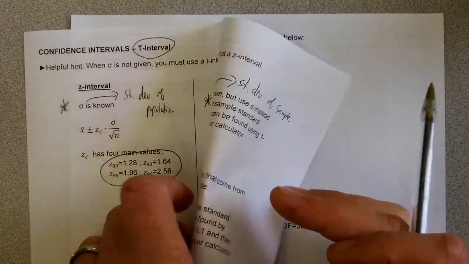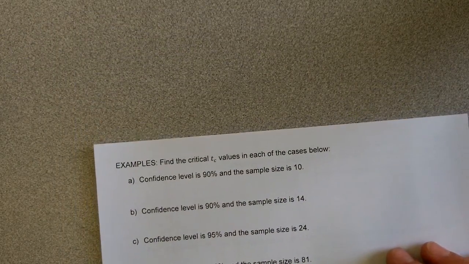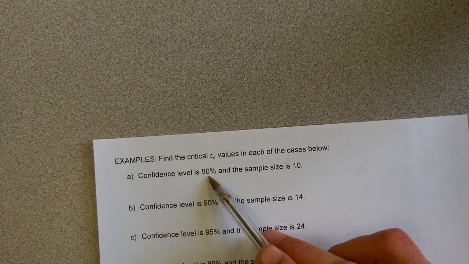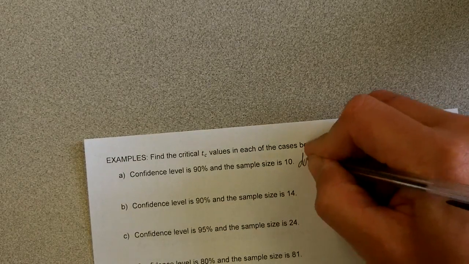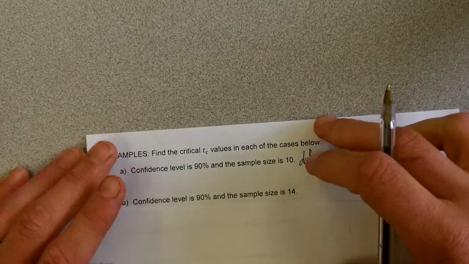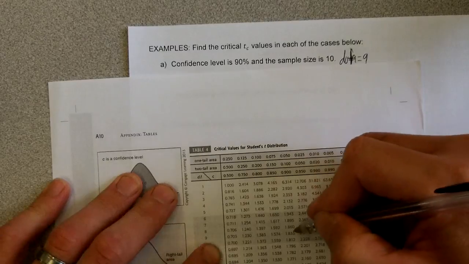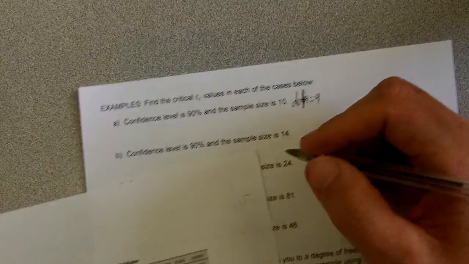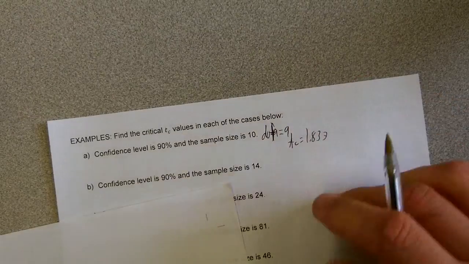Let's try another one of those, perhaps. Okay, so find the critical t sub c in each of the cases below. So here, a 90% level of confidence, and the sample size is 9. So here, the DOF would be 1 less than your sample size, which would be 8. So for letter A, go down to the 8, over to 90% confidence interval. So the answer to this first question would be 1.833. So 1.833 is the value for your t sub c.